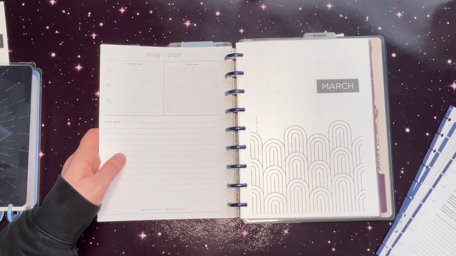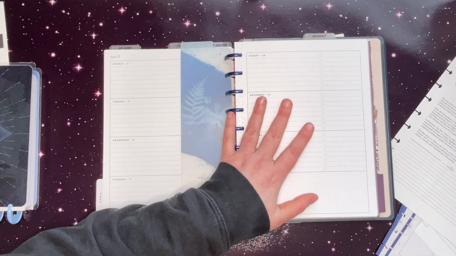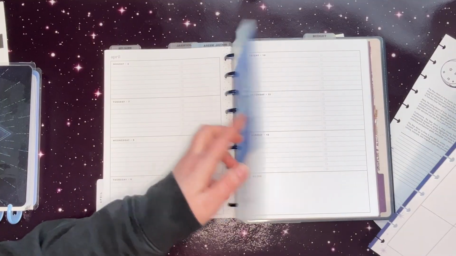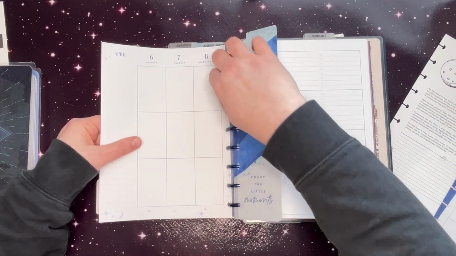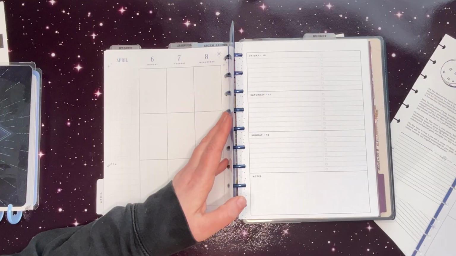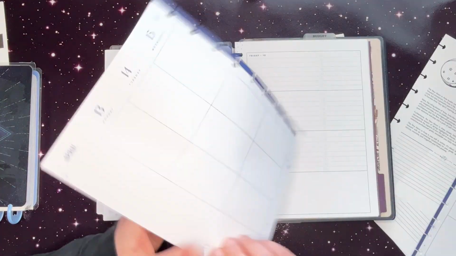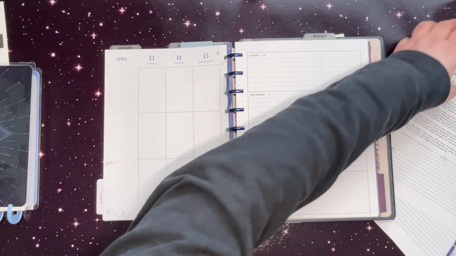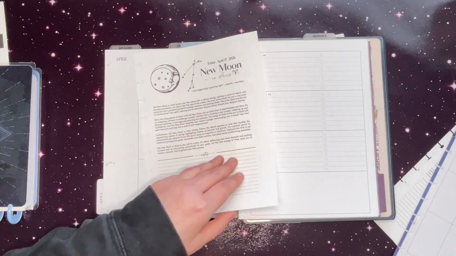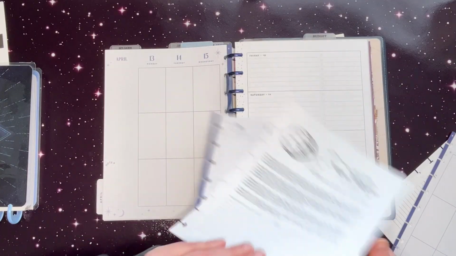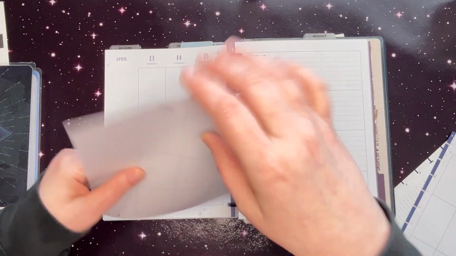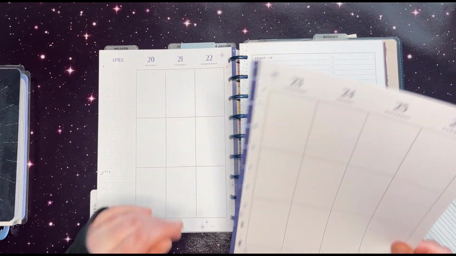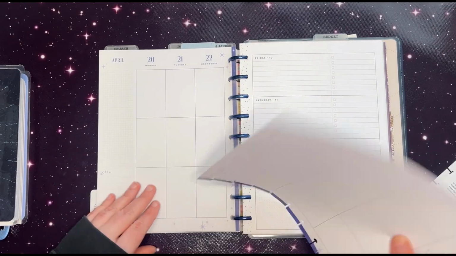And then I'm going to put these in. So we have the new moon one. So alarm went off on my phone. Oh, I need to remember to turn that stuff off.